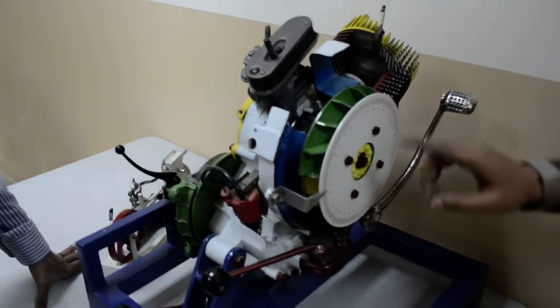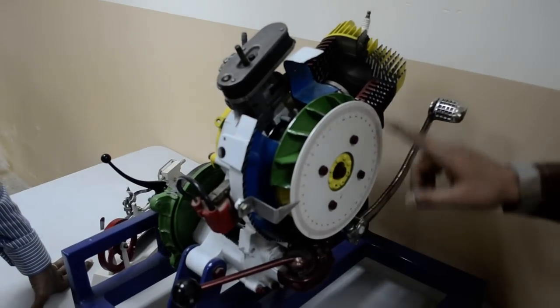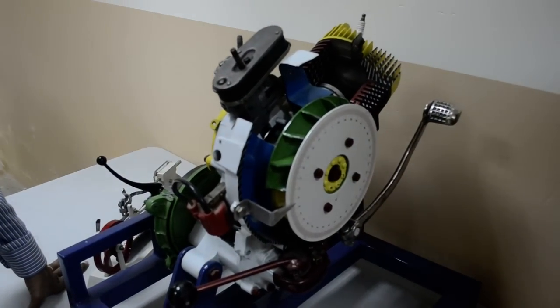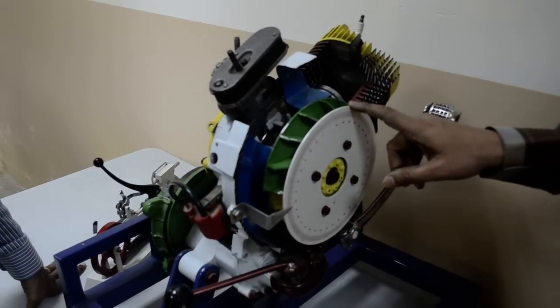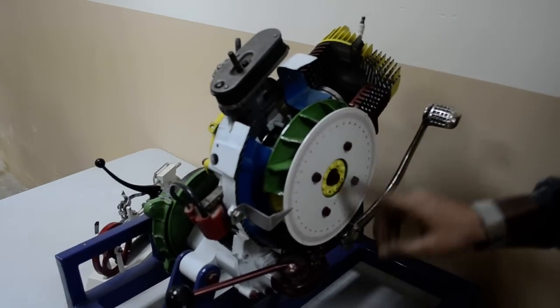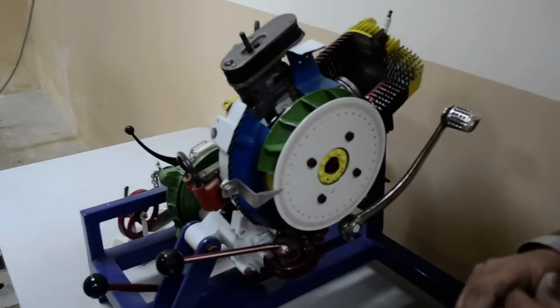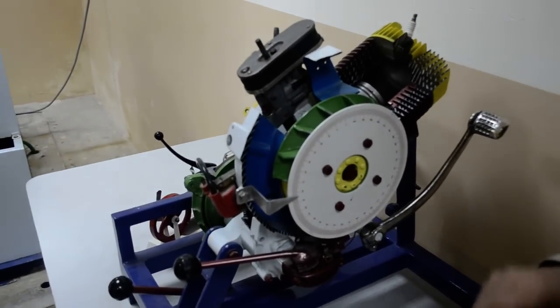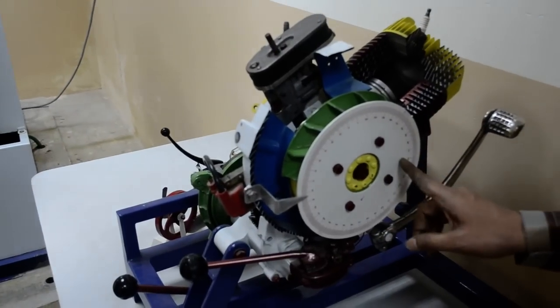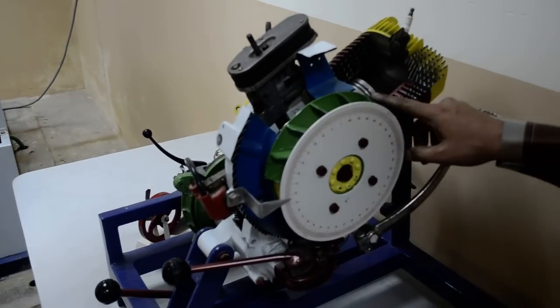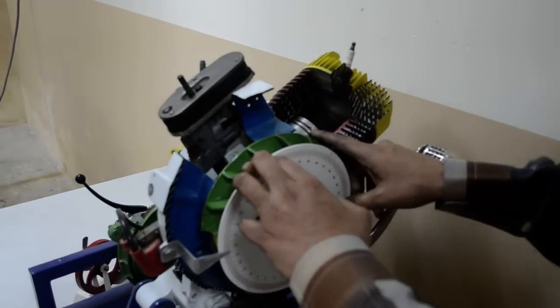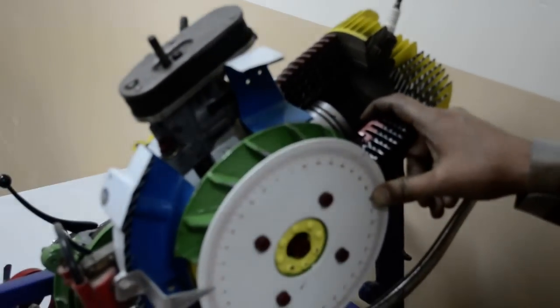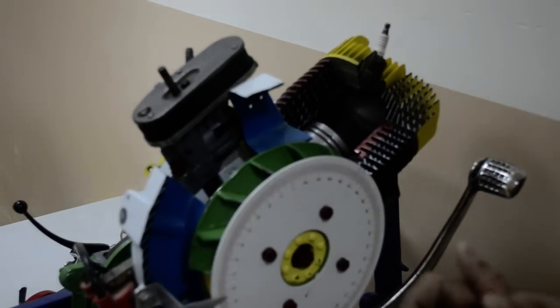So here the entire operation is completed in one rotation of the crankshaft. For one rotation, all the operations need to be completed: suction, compression, power and exhaust. And in order to make it complete in one rotation, some operation is happening on the top of the piston. Suppose the suction is happening on the top of the piston, compression will be happening on the bottom of the piston. So the crankcase also takes part in the operation of the engine.